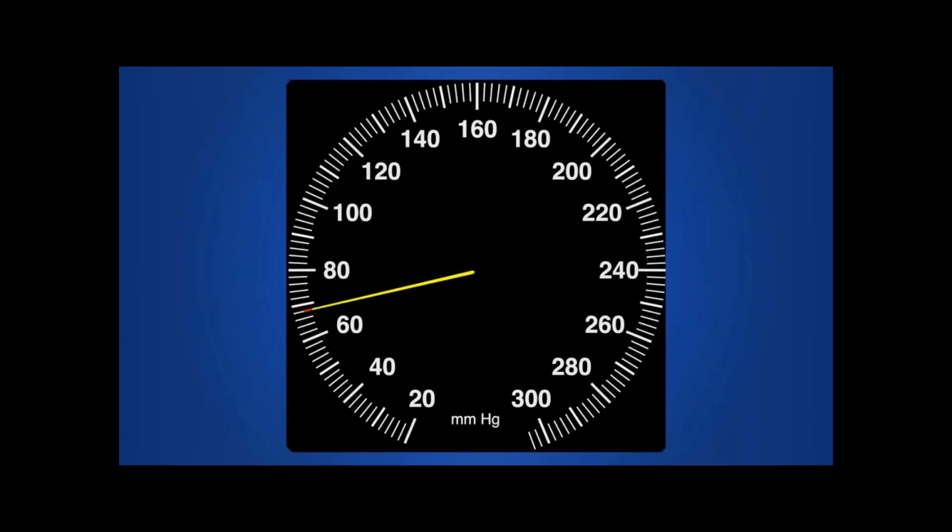The medium lines represent values of 10. This is 30, 50, 70, and so on. And the smallest lines represent values of 2. So this line represents 22, 24, 26, 28, and so on. Now let's use the needle to determine the number displayed on the dial.